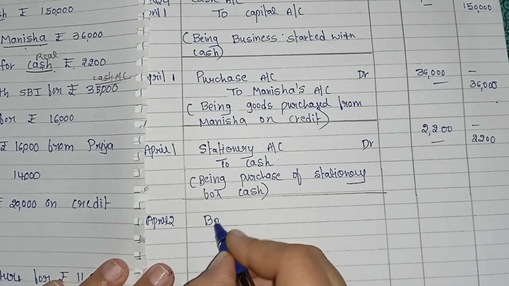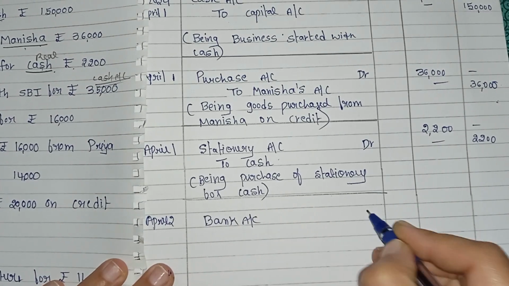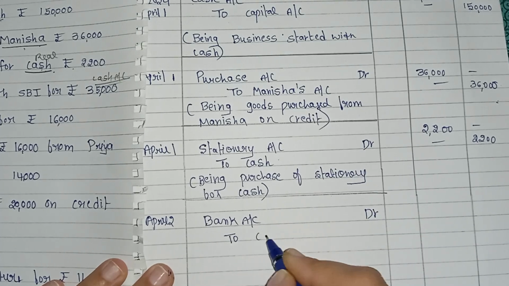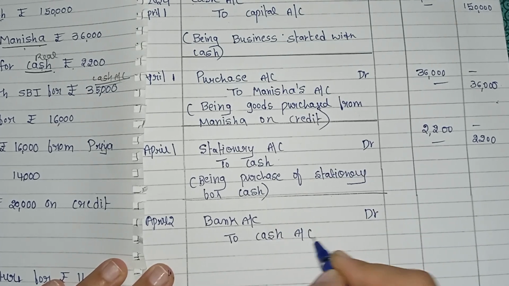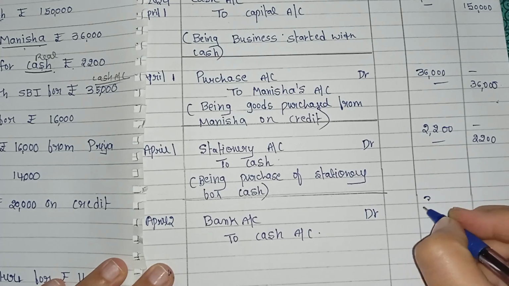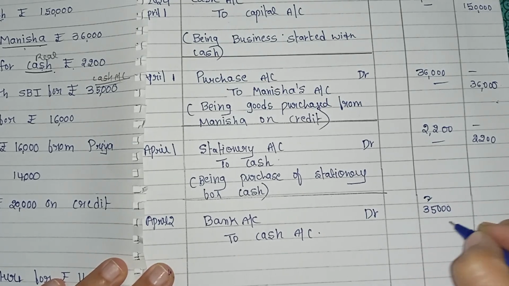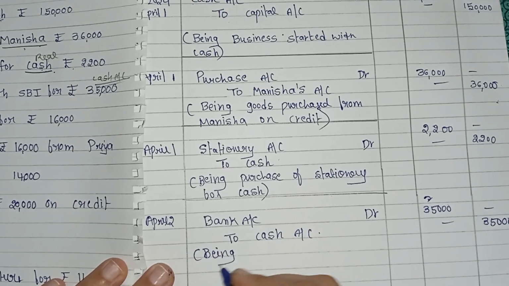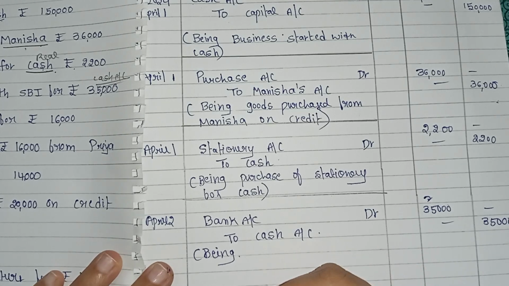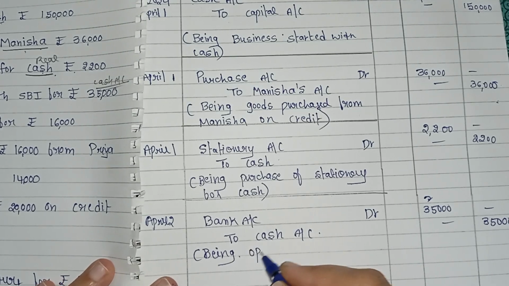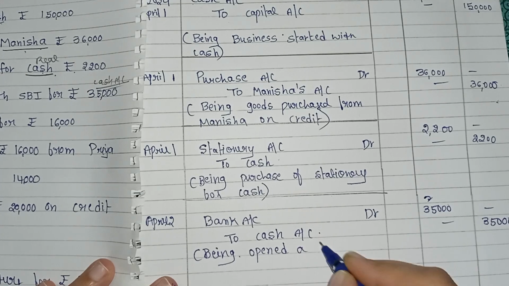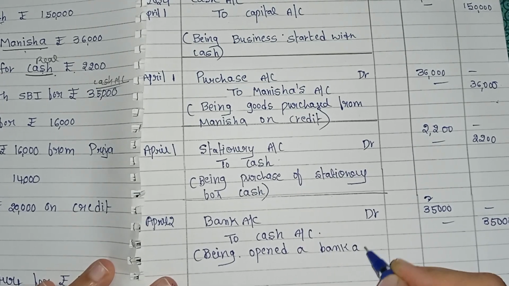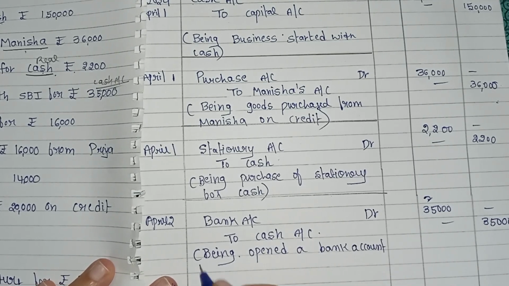Bank account debtor to cash account, that is rupees 35,000. Being open a bank account with SBI.